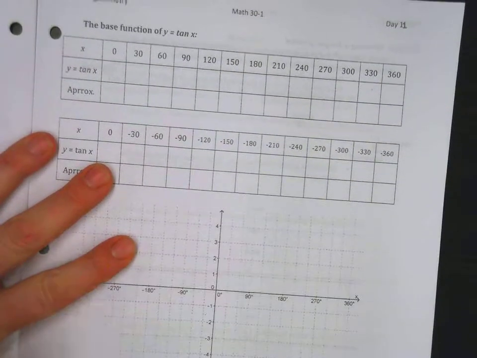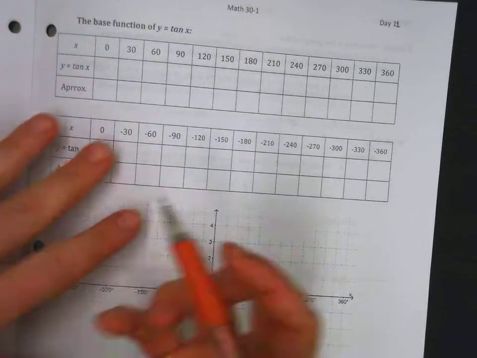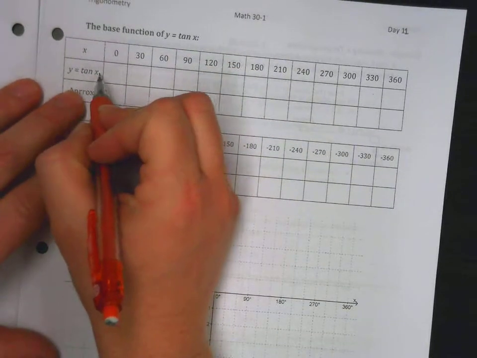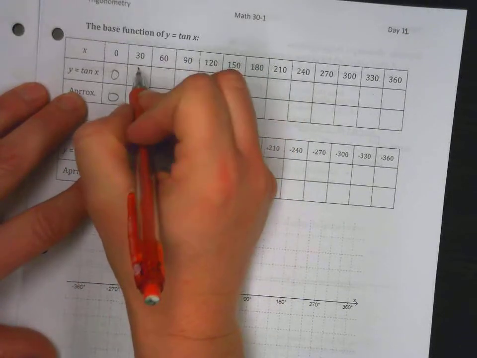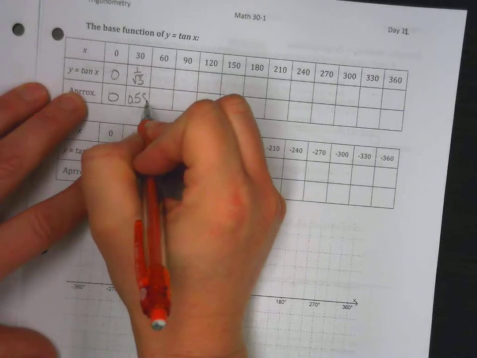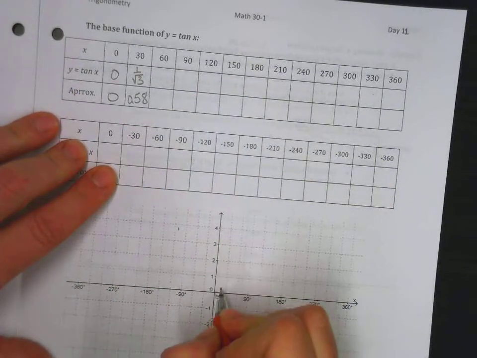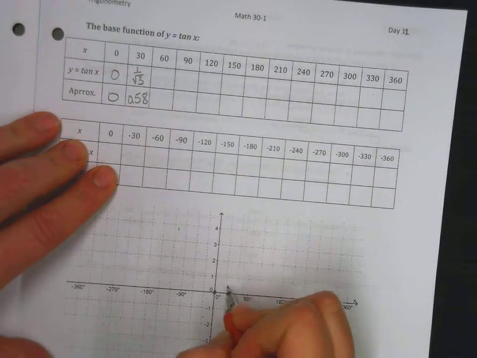So at 0 degrees, our tangent ratio is 0. At 30 degrees, it's 1 over root 3, approximately 0.58. If I were to start to plot these points, at 30 degrees it's 0.58, just past 0.5.